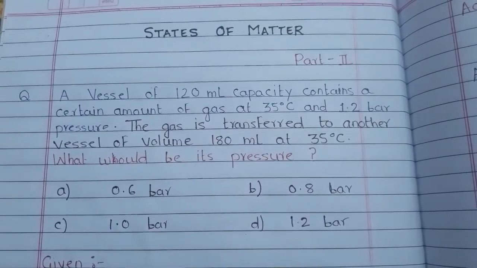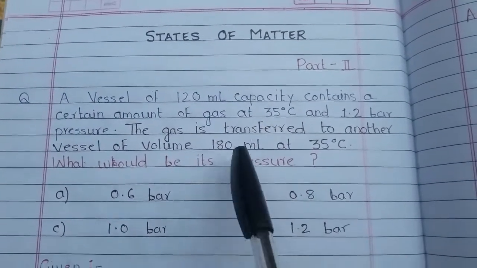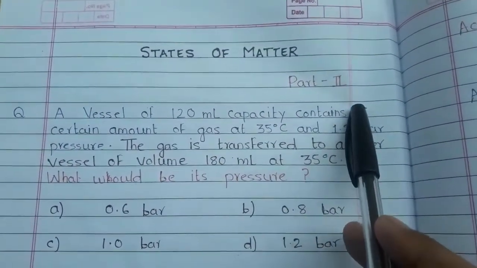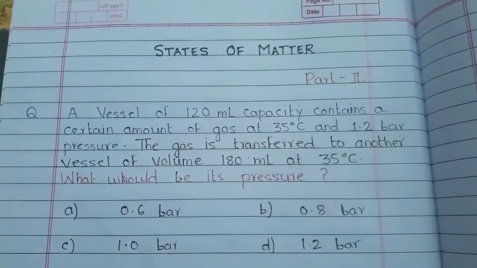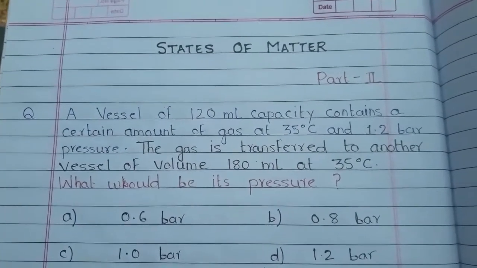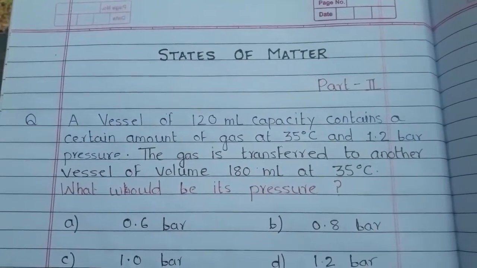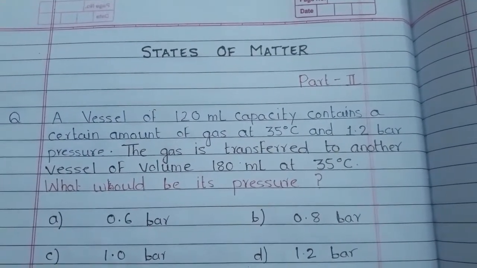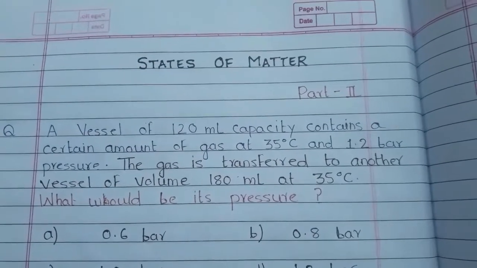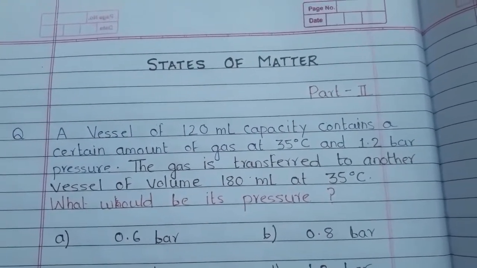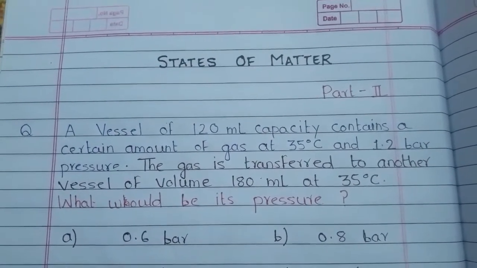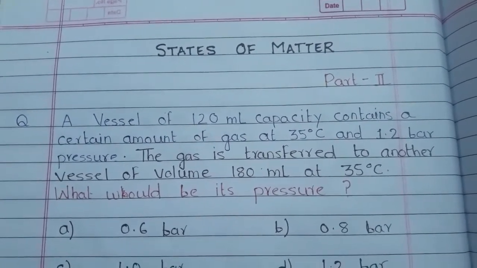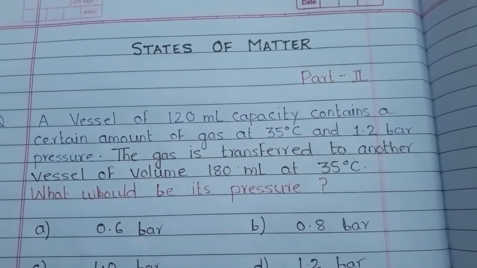So friends, as you can see here on the screen, this numerical is from state of matter chapter. So this is a part 2 session. I have already explained part 1 in my previous session. So before starting this session, I am going to give you a preview of this session. In this session I am going to explain how to write each and every step to get full marks in the examination in such type of question. So let's begin with the question.